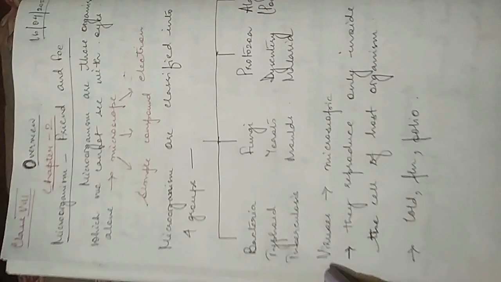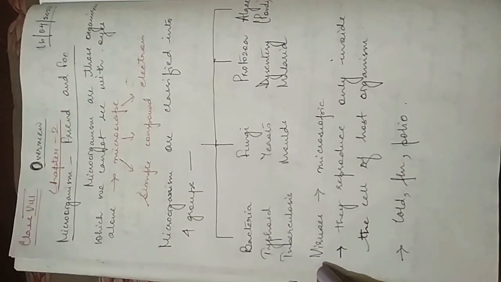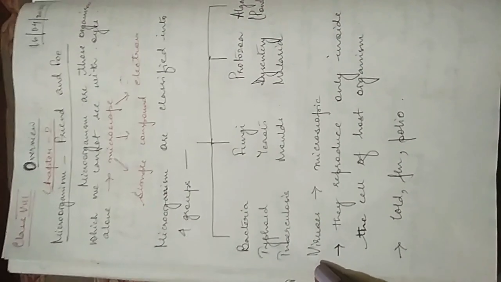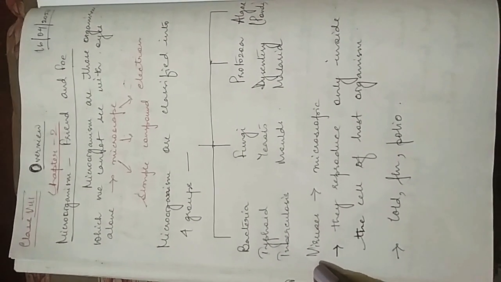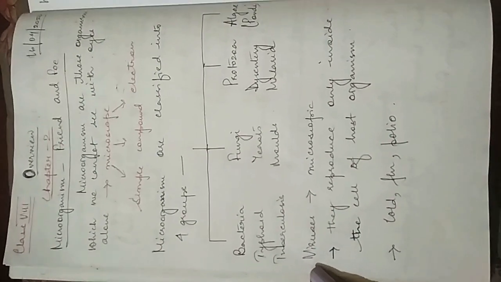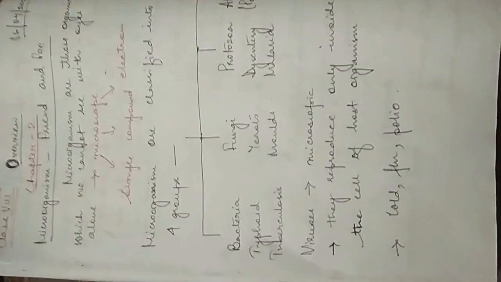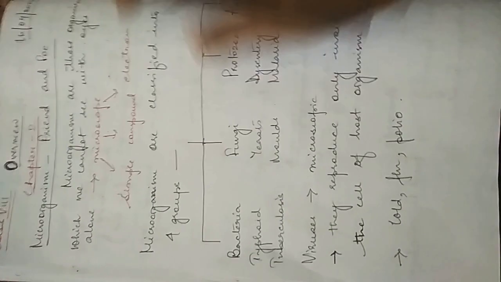This is an introduction to the chapter Microorganism, Friend and Foe. Today I'm going to give you an overview of what we are going to study in this chapter. In this chapter, we are going to study about microorganisms. Microorganisms are those organisms which we cannot see with eyes alone.